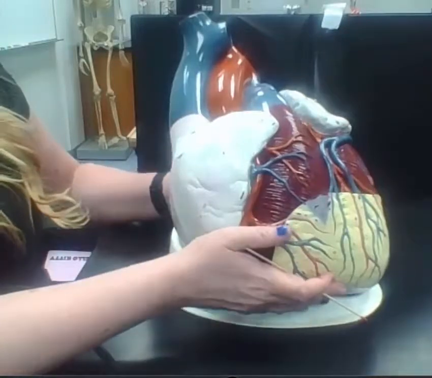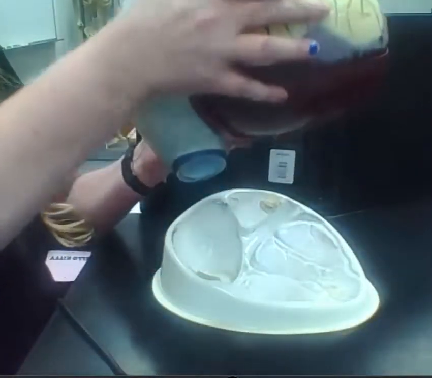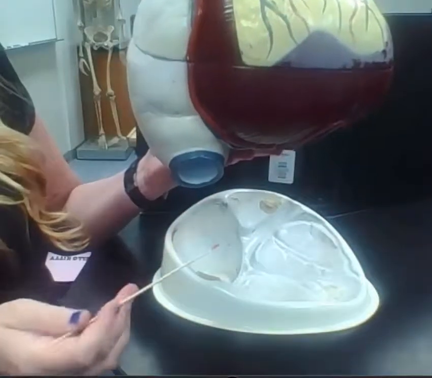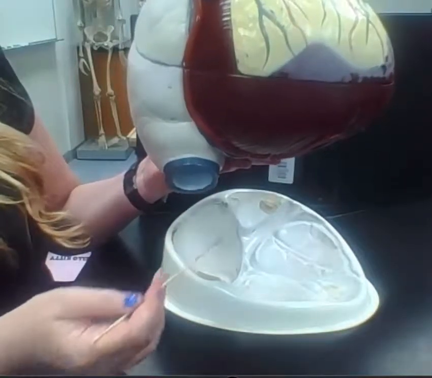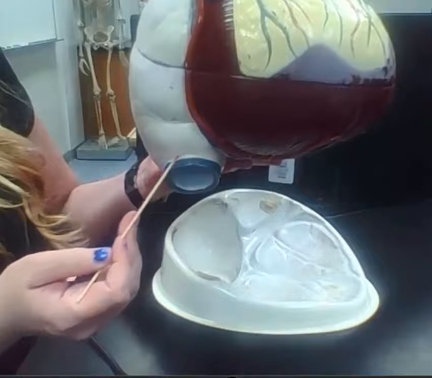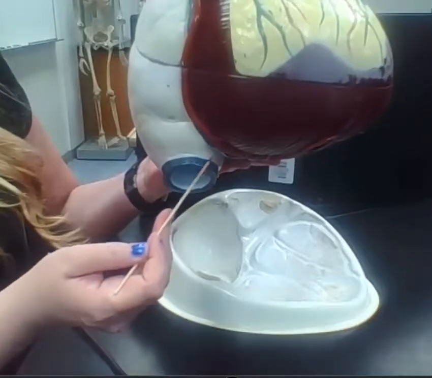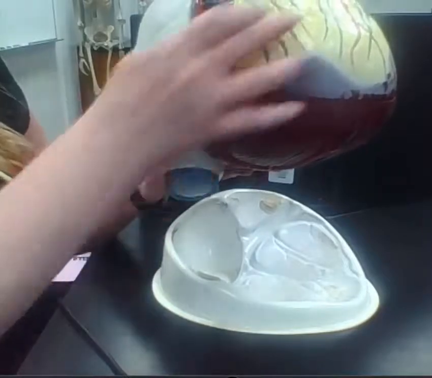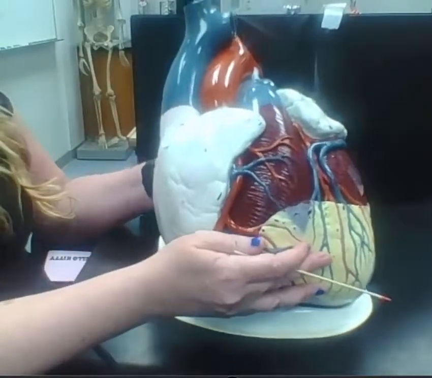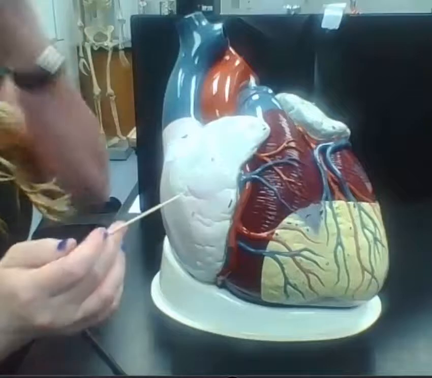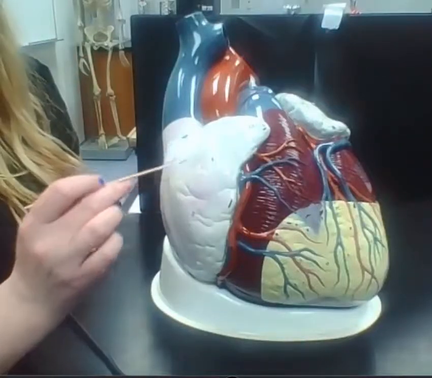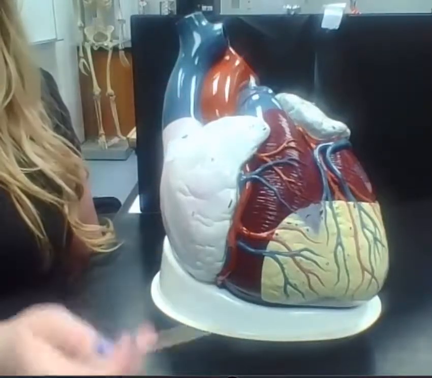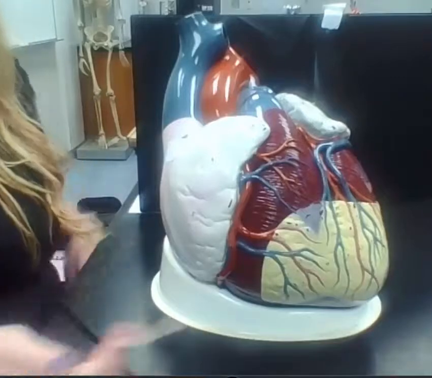Blood from the lower part of your body is going to enter that same right atrium through the inferior vena cava. So deoxygenated blood from the body enters the right atrium using the superior and inferior vena cava.